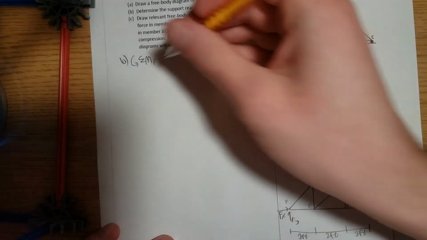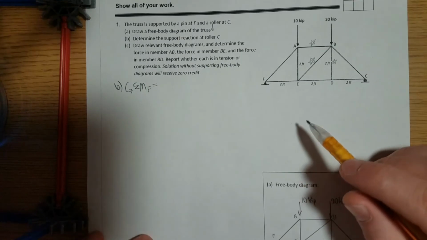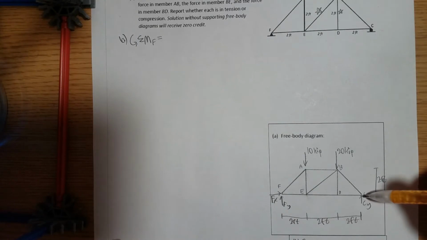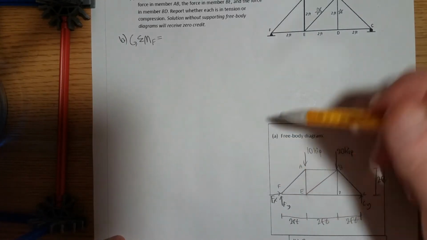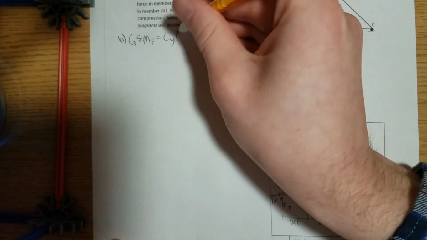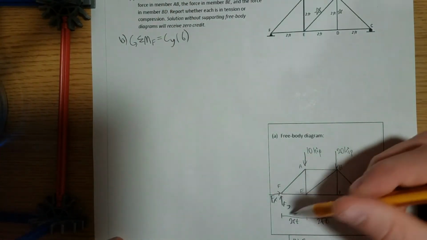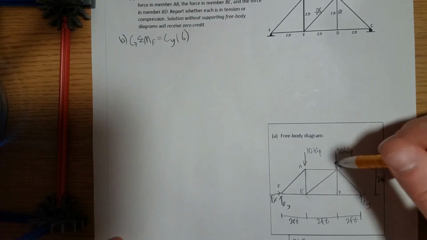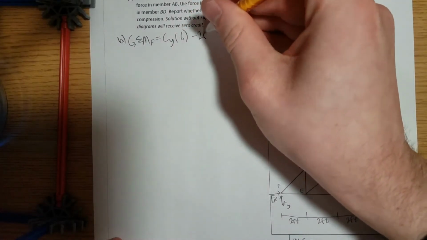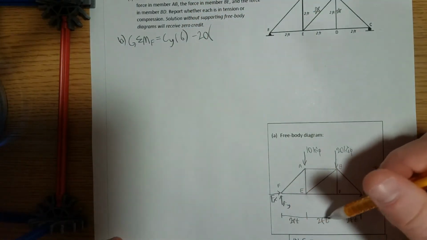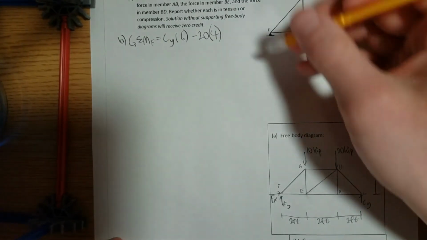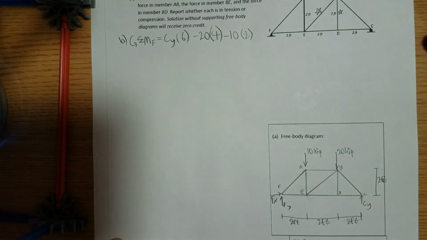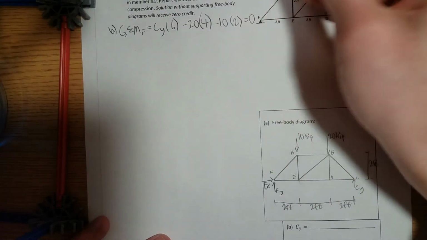So if we sum the moments about F, looking at our free body diagram, first we're going to have CY, and it's going counterclockwise, so it would be positive. CY times the total distance, 6 feet, since 2, 2, 2 is 6. Next, we'll go from out in. We have the 20 kips, so minus 20 times the distance, which is 2 plus 2, is 4. Then we have the 10 kips, again negative, and this is 2 feet away. Those should be the only forces causing a moment about F.